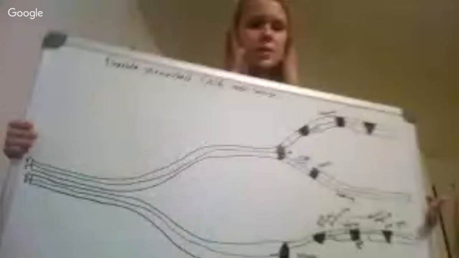It said to draw a linear double-stranded DNA molecule, indicate on your drawing the polarity of the parental strands in an origin of replication. All right, so hopefully you can see this. I have a really big whiteboard for studying purposes. It's kind of hard to see. Let me see if I can.